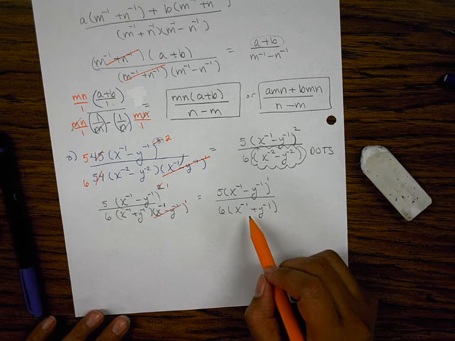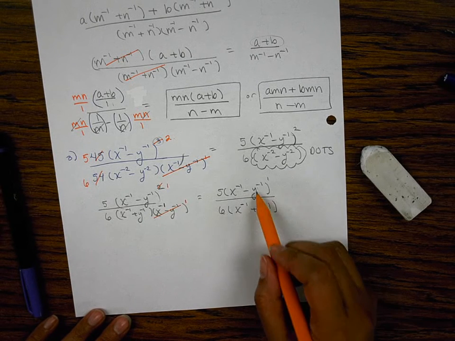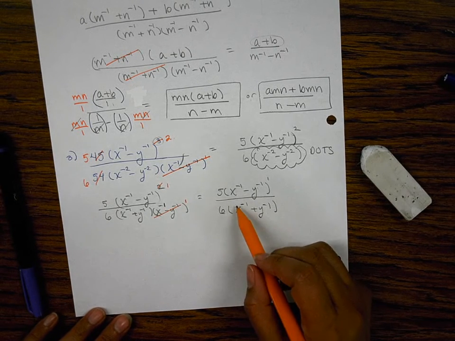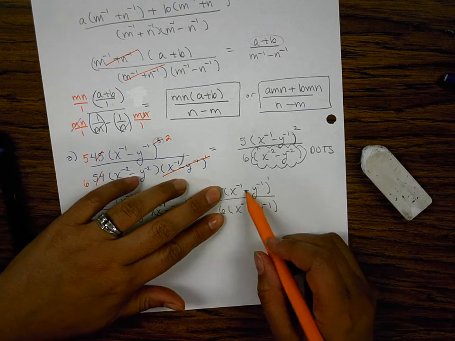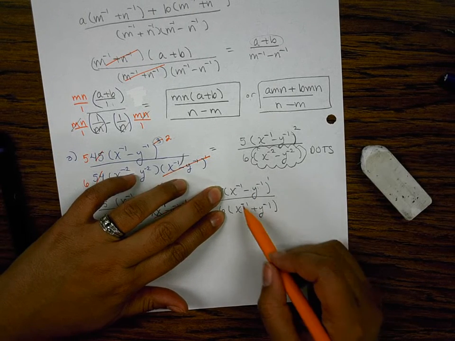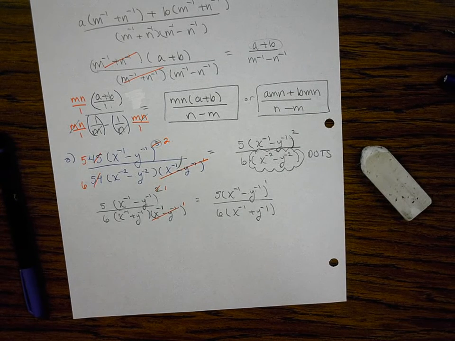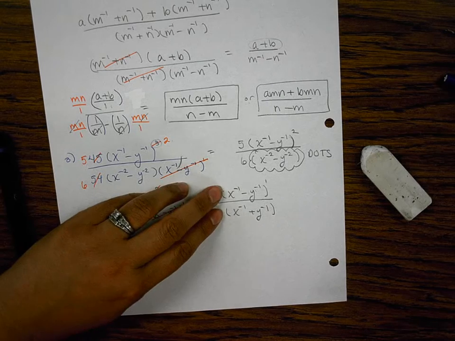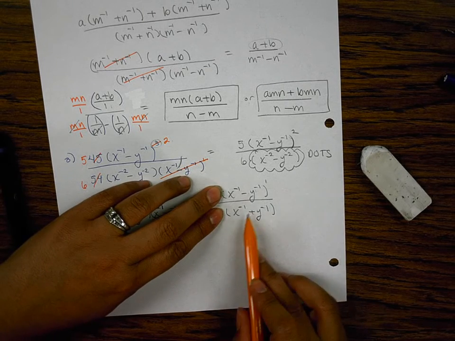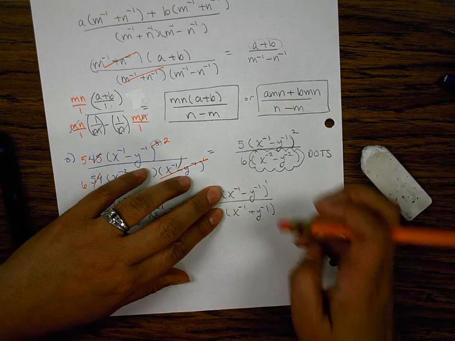And these two are not exactly the same. I cannot reduce them because that has a plus, that has a minus. They're not opposites. Yes, these two are opposite, but the x's are not opposites. Therefore, these two pieces here are not opposites of each other. All right, therefore, at this point, I can't stop because I have negative exponents, so I'm forced to clear.